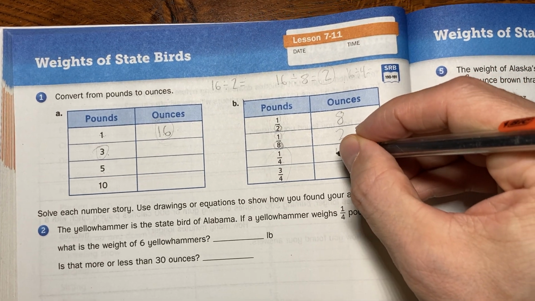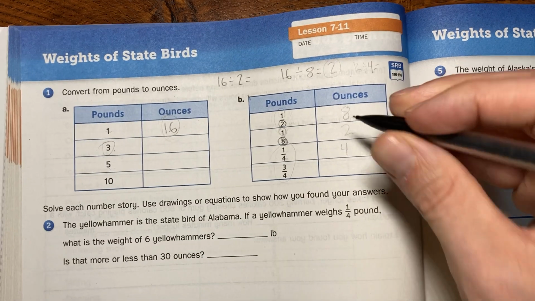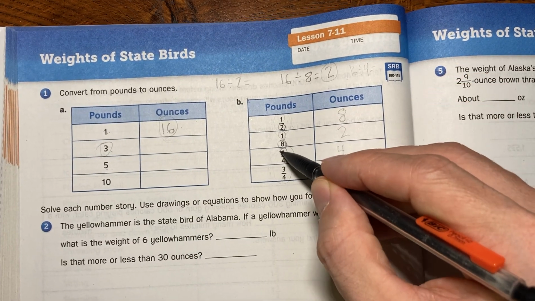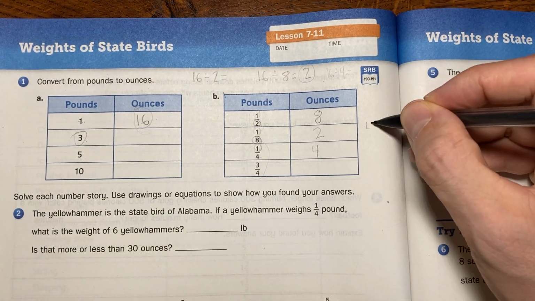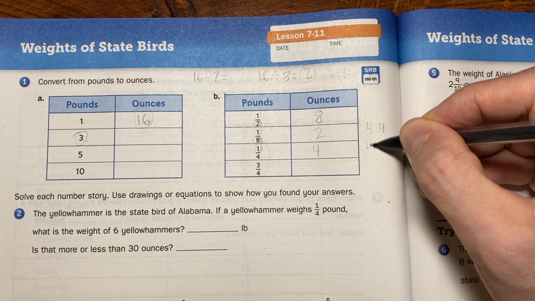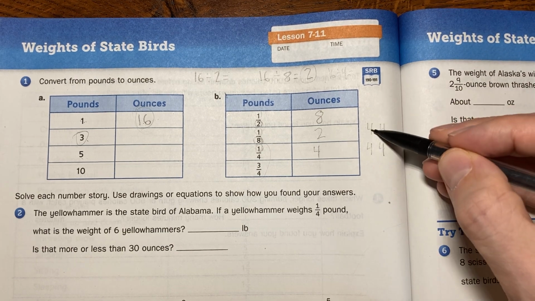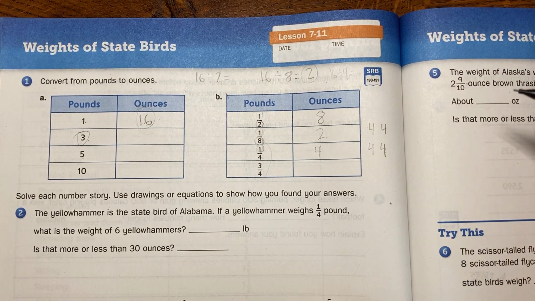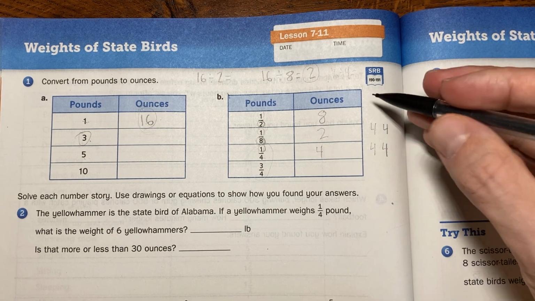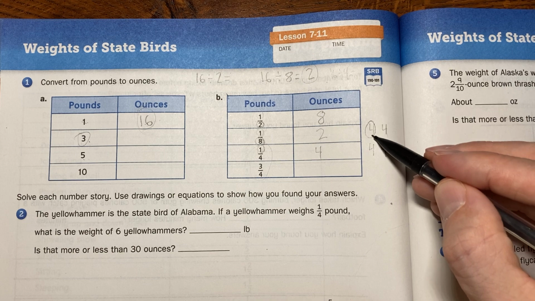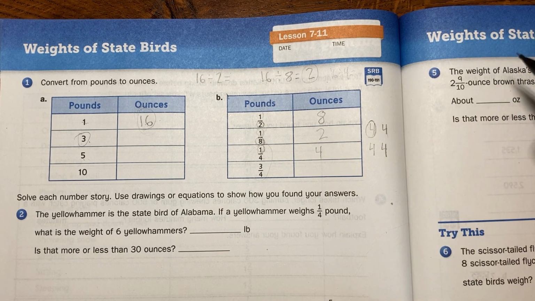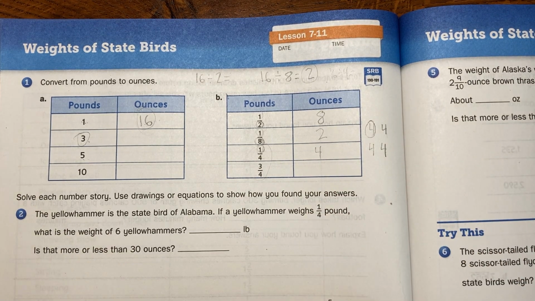4 goes into 16 4 times. Now I want you to notice here, they're talking about just taking 1 piece of fourths. So if we had basically 4, 4, 4, 4, 4, 8, 12, 16, right? Okay, so if we only wanted 1 of these fourths, that'd be this guy. That'd be 4 ounces.